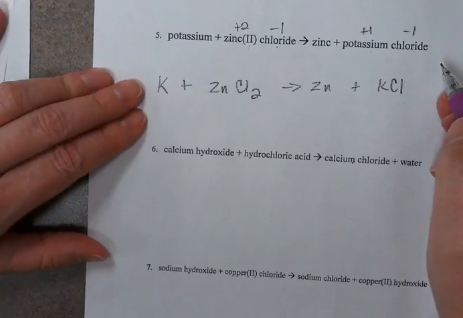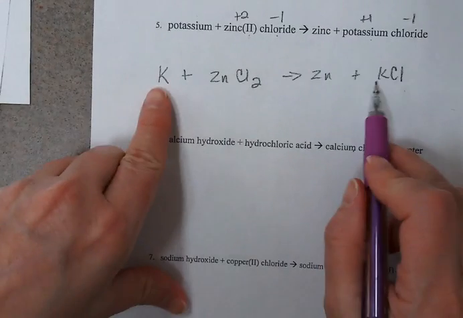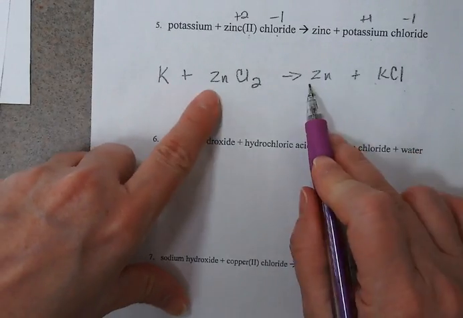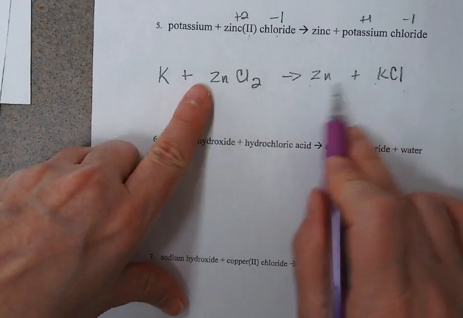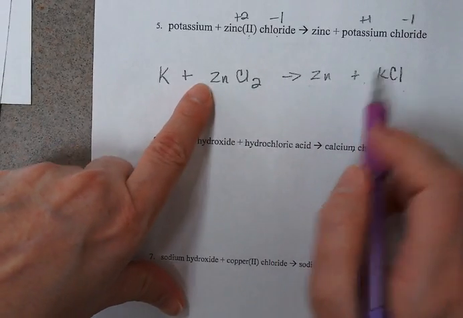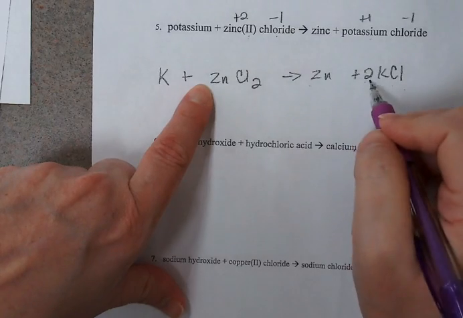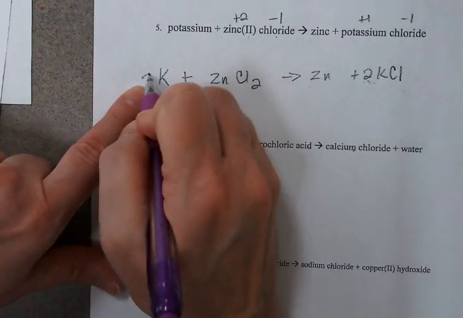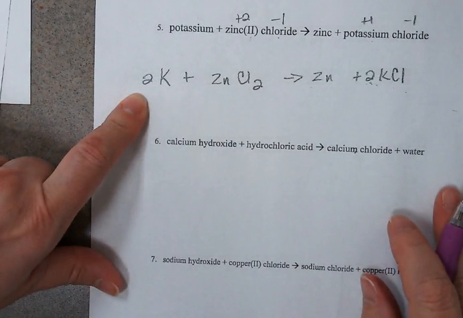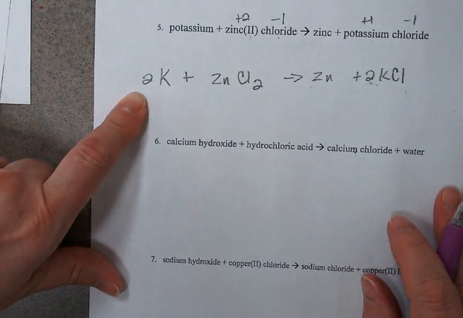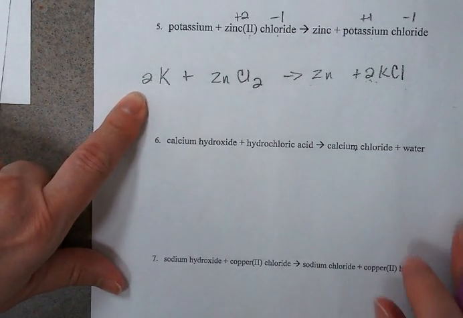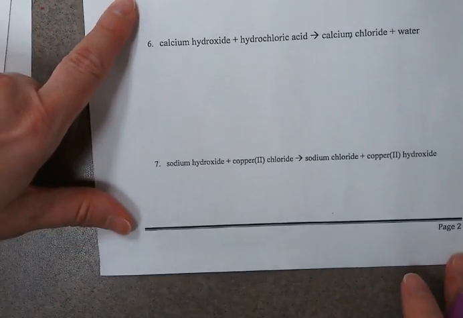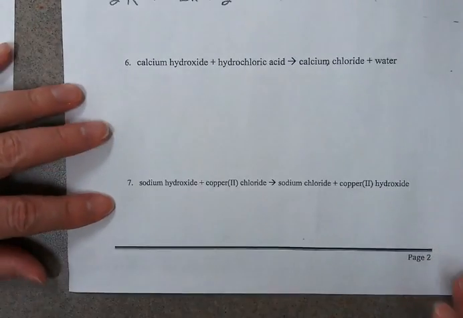Now we got that. We need to balance. So the potassiums are equal, the zincs are equal, the chlorines are not equal. So I'm going to have to do something to bring that up to 2. And since I had to do that, I'm going to have to make that a 2. And now we have a balanced equation. How are we doing? Hopefully okay. All right, let's look at this one.